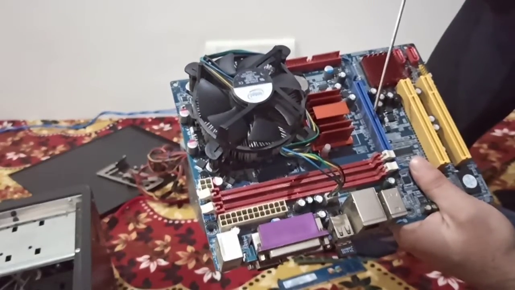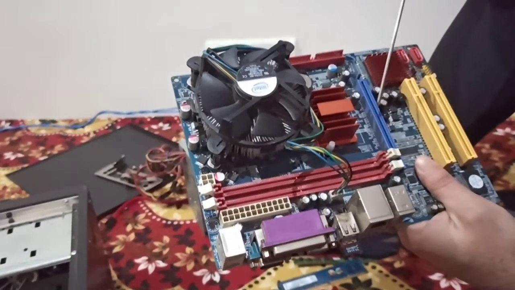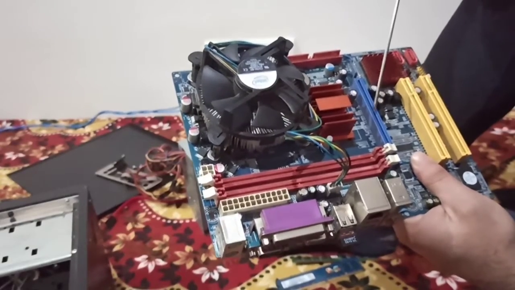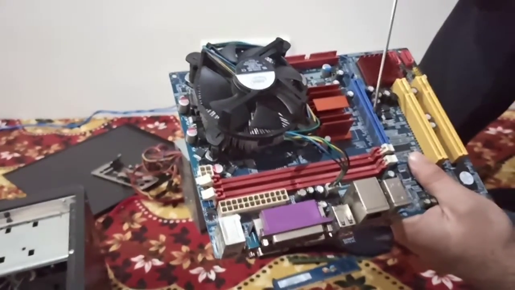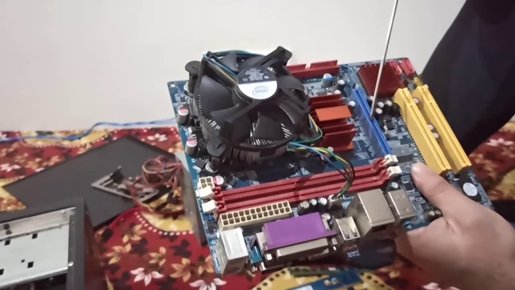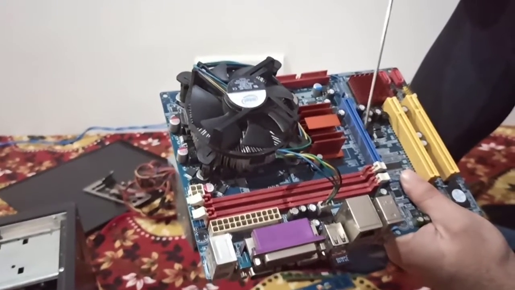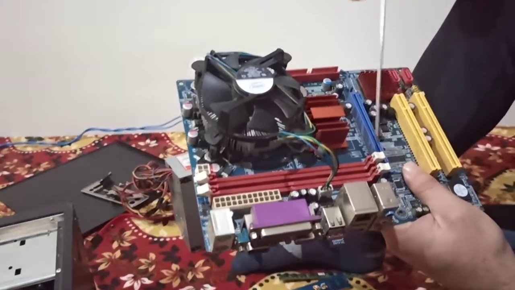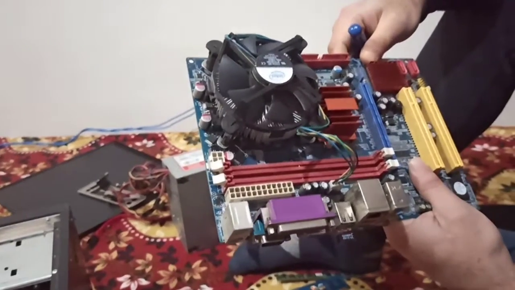This is called the AGP slot. AGP stands for Accelerated Graphics Port. This slot is used for a graphics card, a 32-bit graphics card, and it is used for graphics purposes, for gaming and graphics memory.